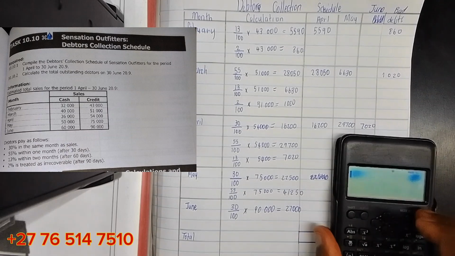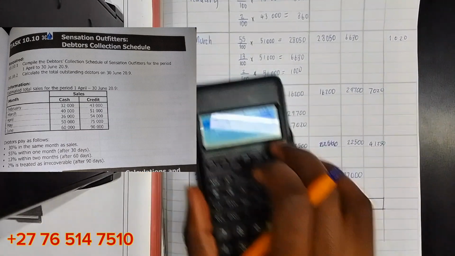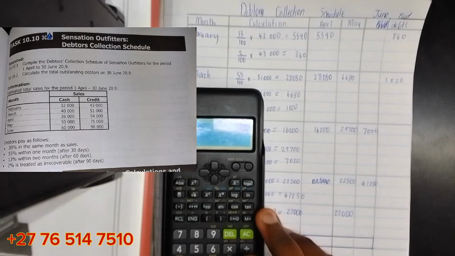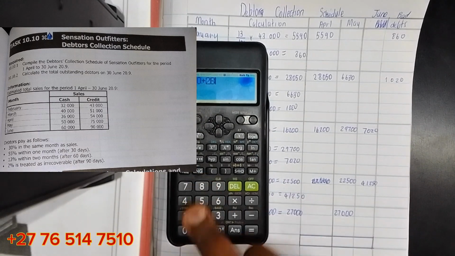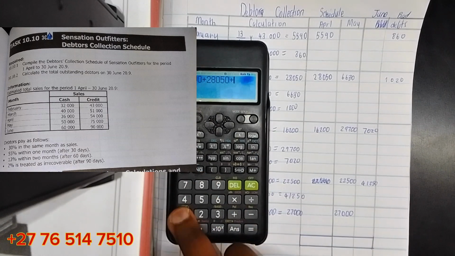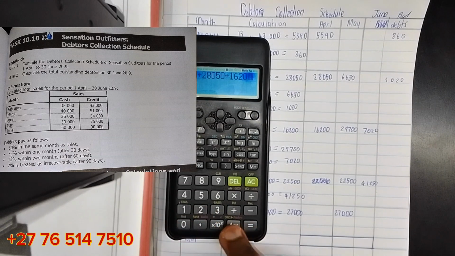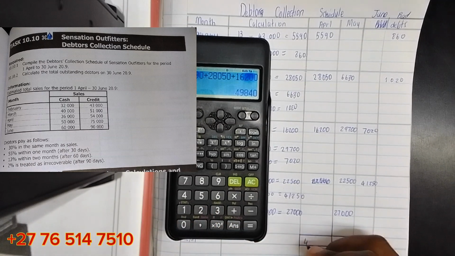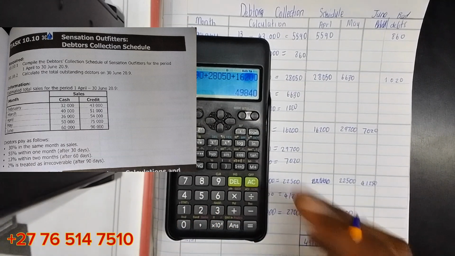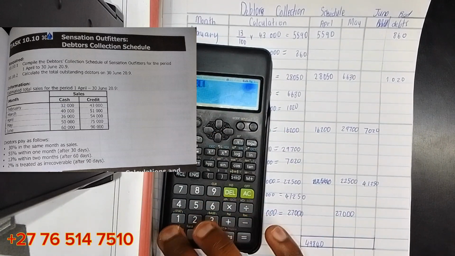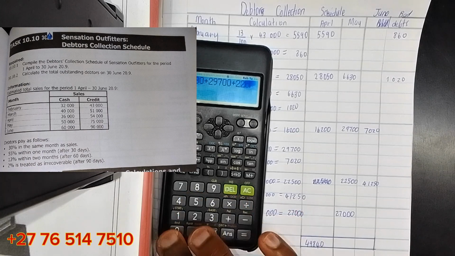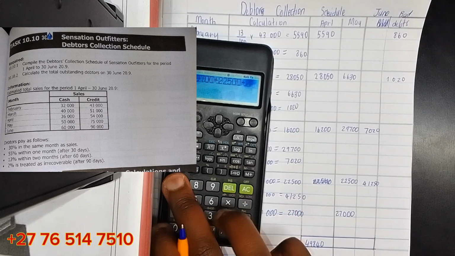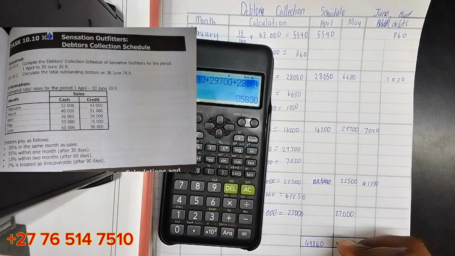So now let's go on and calculate the totals. For April, we have 55 plus 28,000 plus 16,200, which is equal to 49,840. Then for May, 6,630 plus 29,700 plus 22,500 plus 27,000, which gives 85,830.